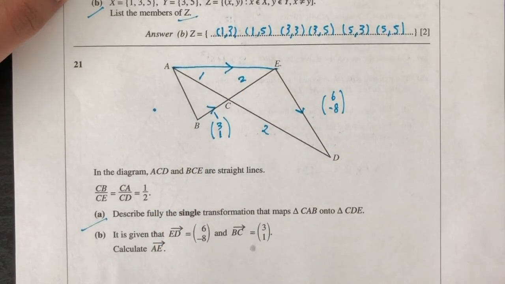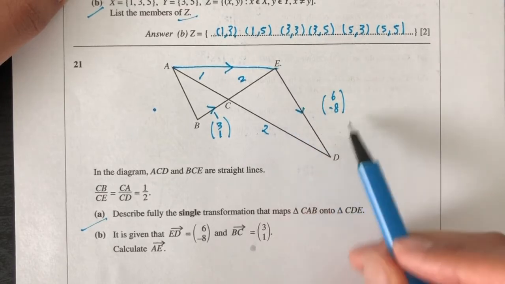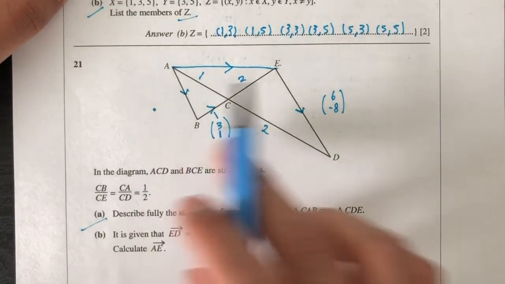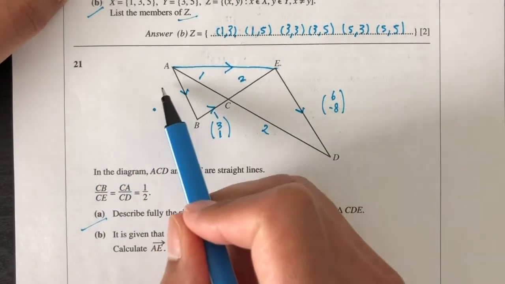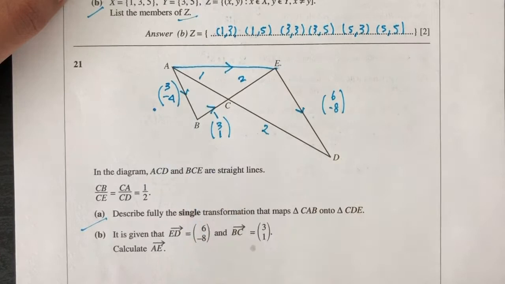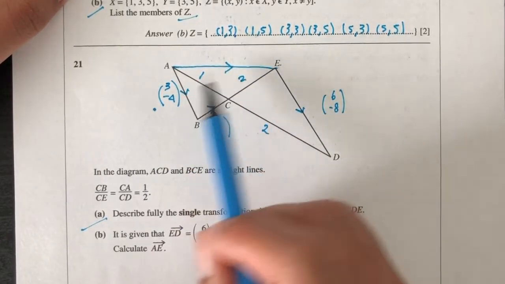Okay, we have to find AE. So how would you find AE? We can use the ratio here. If this is 6, 8, this needs to be half because it is twice the size of this. That will be 3 minus 4.